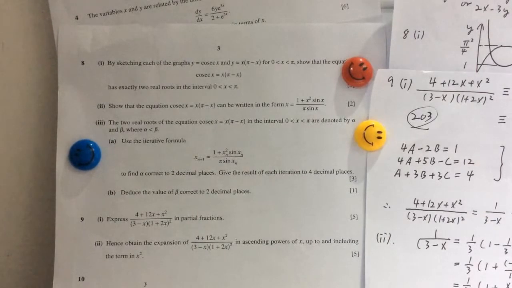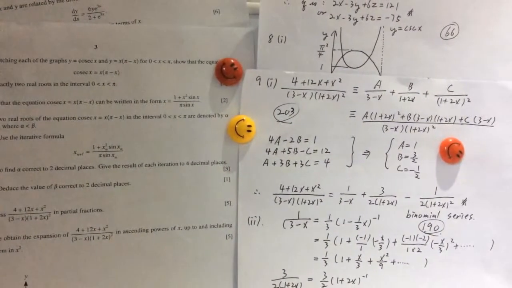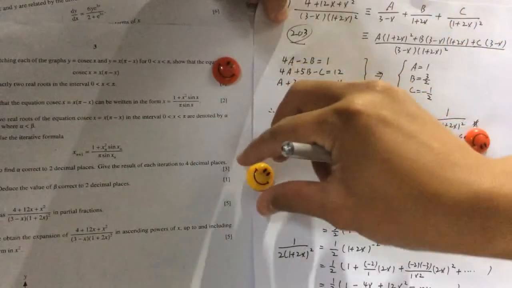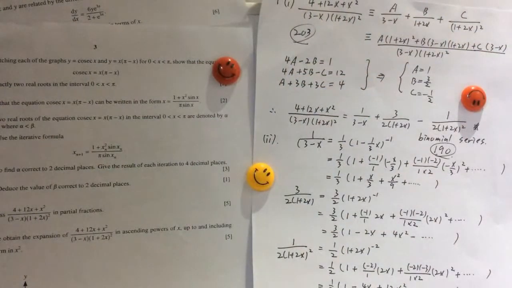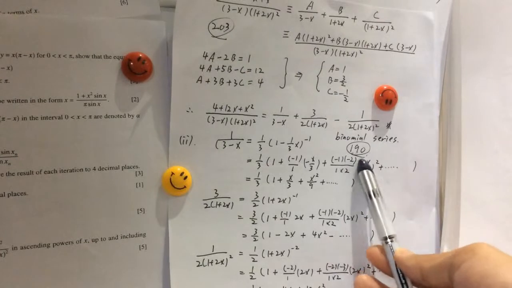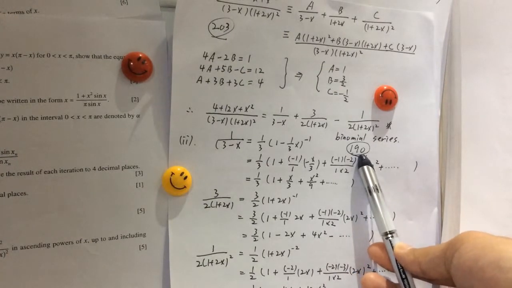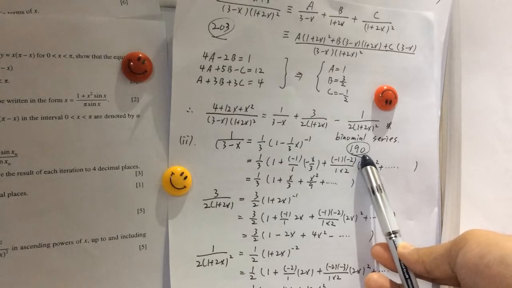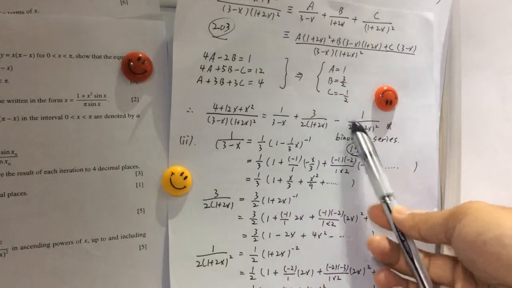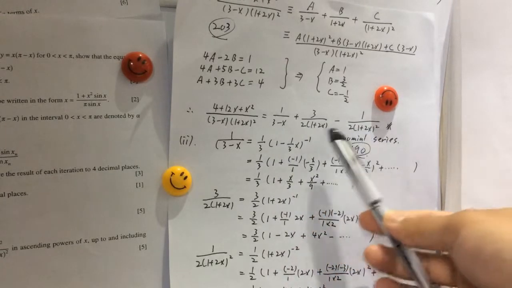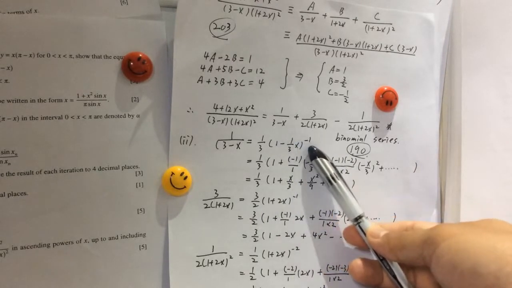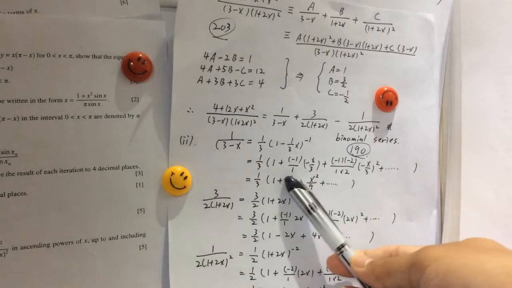From binomial series on page 190, okay? Look at the binomial series on page 190. We can re-express each of the terms that we obtained in part 1. We can express this one, bracket to the power -1. By using the binomial series, we can expand the terms one by one, as required by the question, up to x squared in ascending powers. That is the first part.